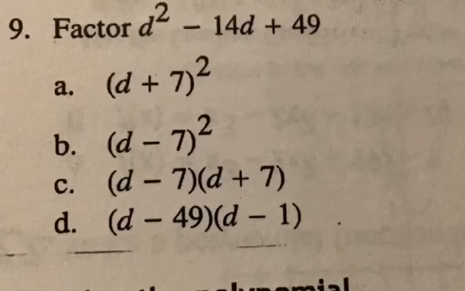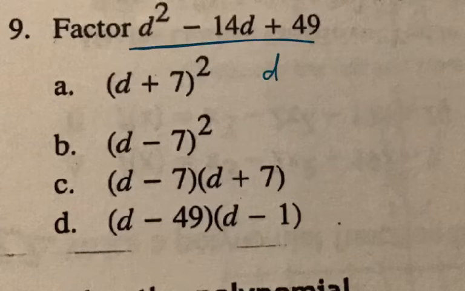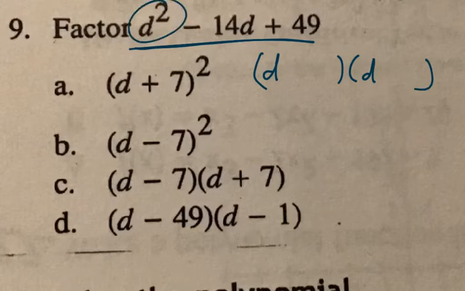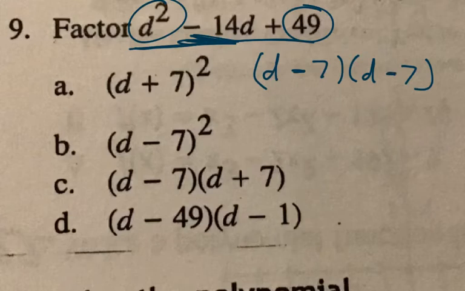All right, well, let's do one more here, guys. So what about this one? Well, they want us to factor this. So first of all, we're going to do d times d for d squared. We're going to do 7 times 7 for 49. How do I get a minus 14 here? I'm going to do a negative 7 and a negative 7 to get negative 14, right?